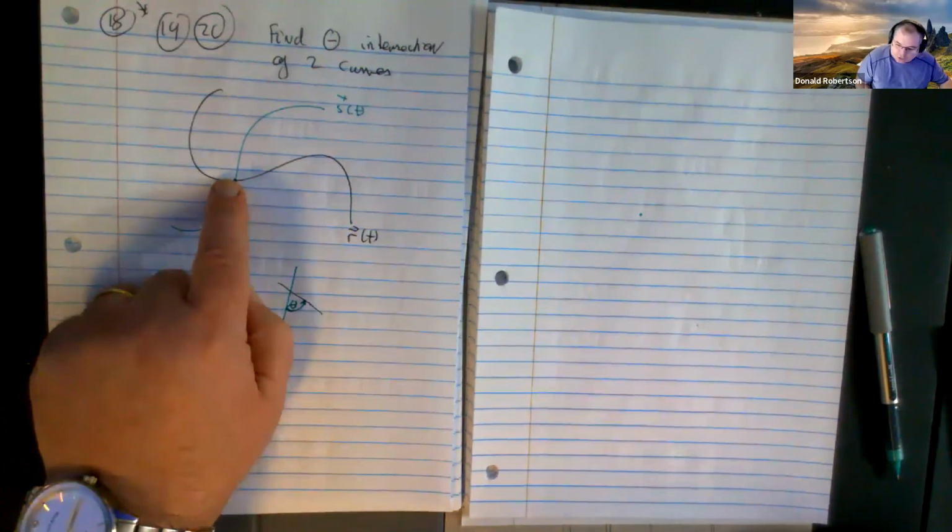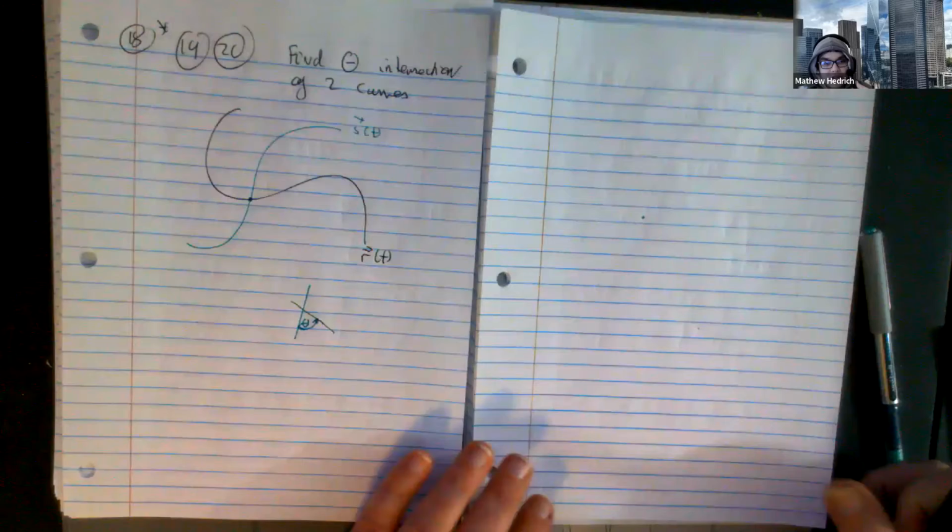So I guess the strategy is, how are we going to find the angle theta, which is the angle at which two curves intersect at a point? How do we find it? Matthew? Do you essentially just do the angle thing for vectors? I don't remember the specifics of that, but you do that for the two derivatives at that intersection point.